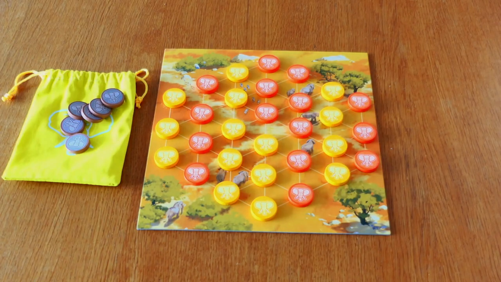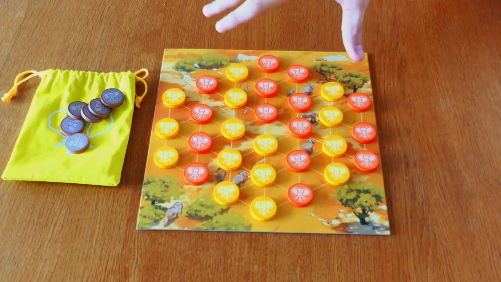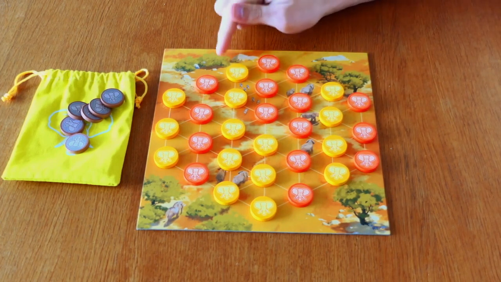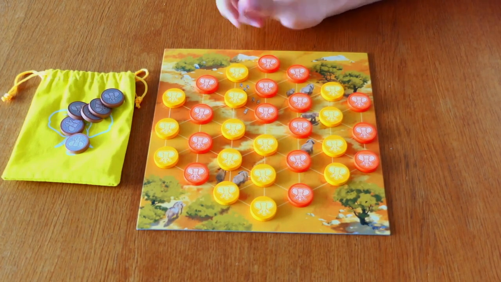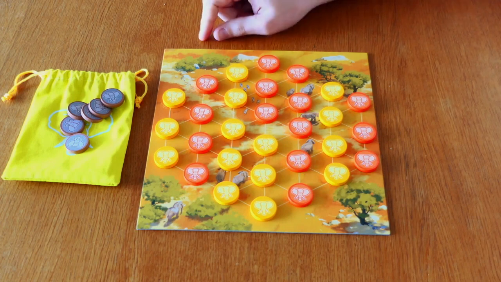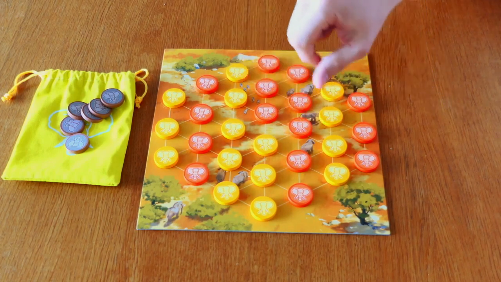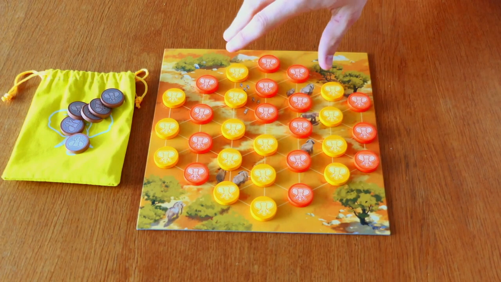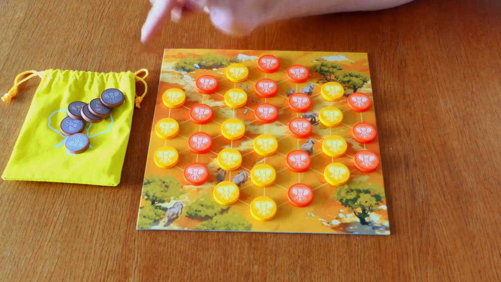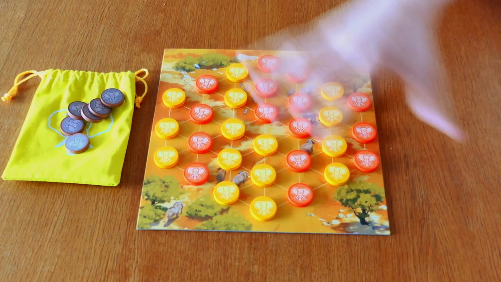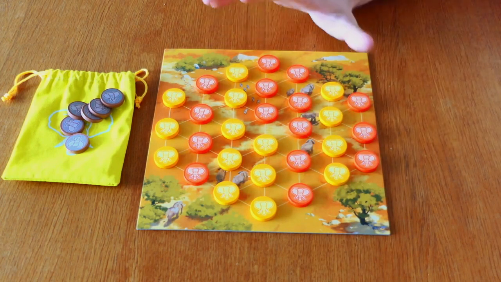So let's have a look at the rules of Tusk Tactics. What you see here is the general setup of the Savannah board. There is also an alternative mode, which we have a look at later in this video. So for this, you need all the yellow and orange elephants, but the neutral, the brown ones, they stay in the yellow bag. So once you have set up the board, you can start with the game.